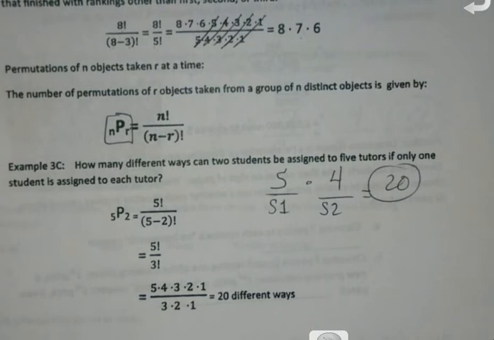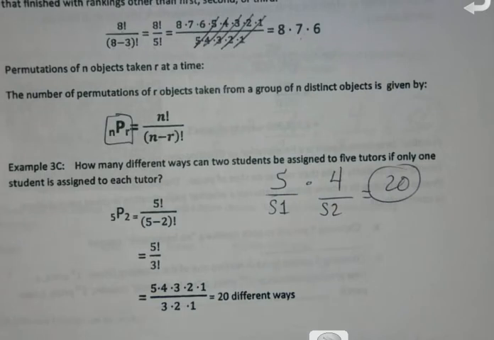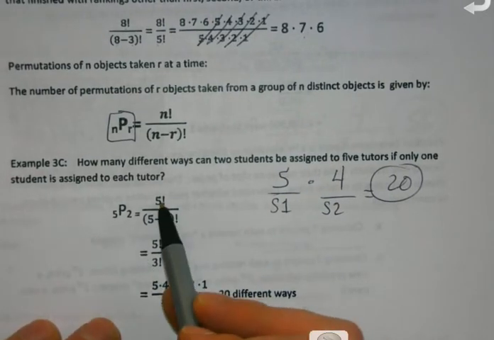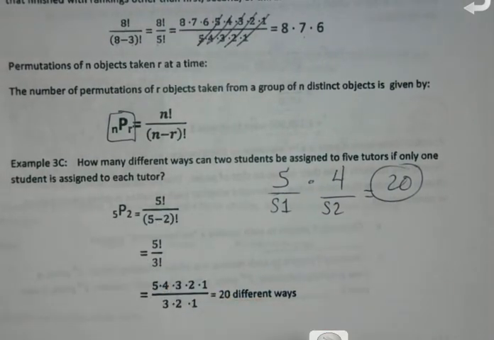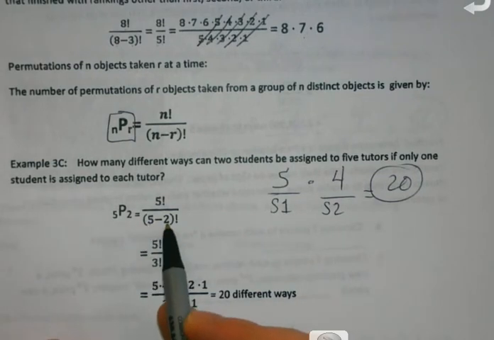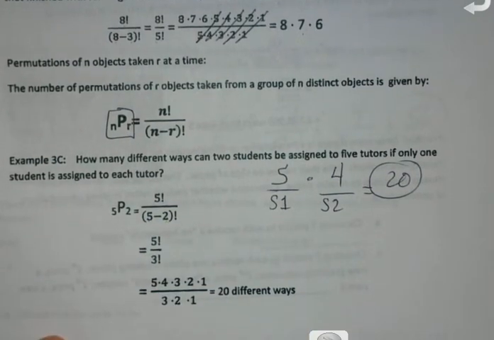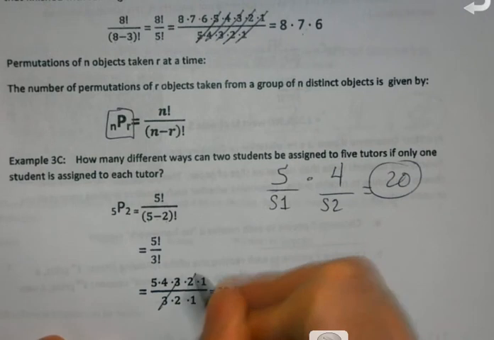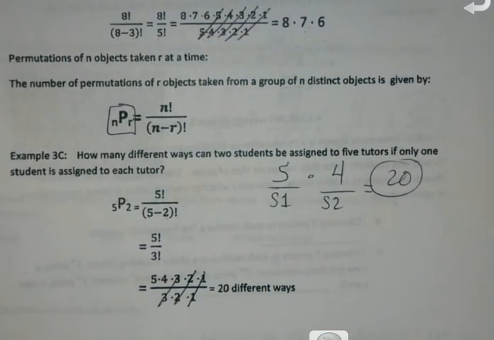Now, could I do that with a factorial? Sure. And some of you, we've got the button on the calculator to play with, and I'll show you how that works too as we get into this a little bit further. But for instance, here I could say, okay, 5 factorial is the total number of options, but I only want it for 2 options, so I'd subtract 2 from that. And then just like before, my extra ones cancel.